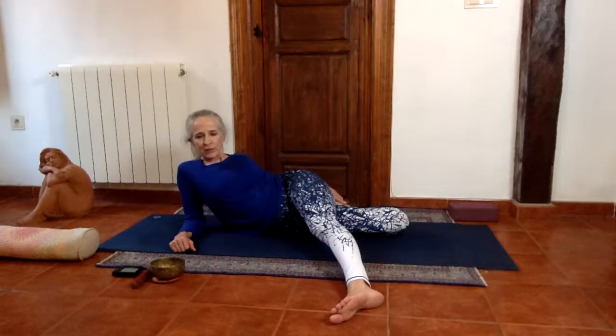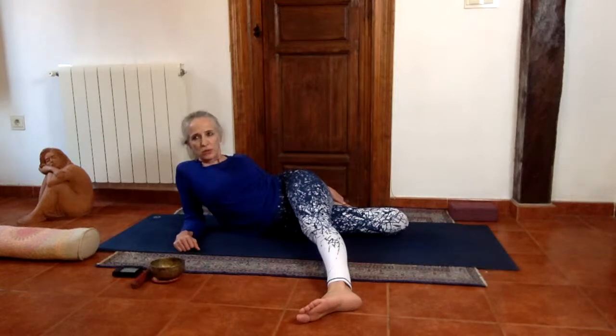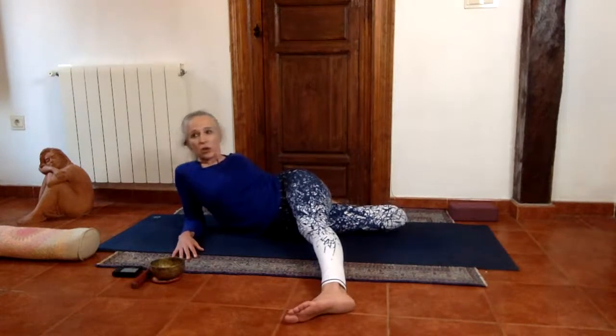And while you're here, just noticing how the spine feels, noticing how the twist feels for your body. And also remember the position of your legs affects where the twist is felt. And I'll be exploring this a little more with you on the other side, so you can also feel how that impacts on the spine.